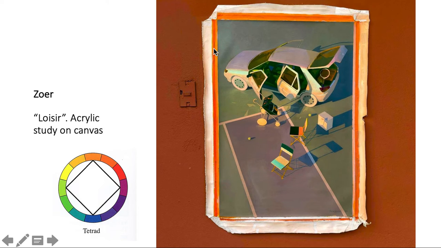This is a canvas that's been unwrapped and pinned on the wall. So whenever you see the edge like this, that tells you that was the underpainting. He probably painted this whole canvas orange, which I do all the time. I always put an underpainting of one color, so you can see the orange peeking out in lots of places along here and here and in here.